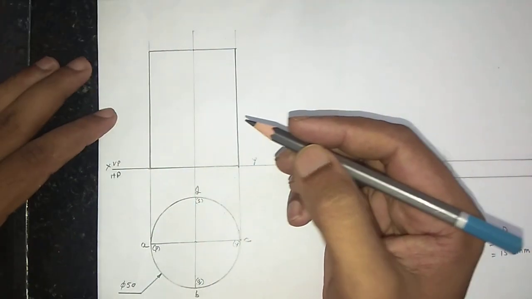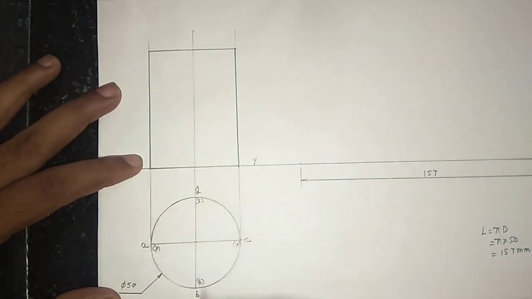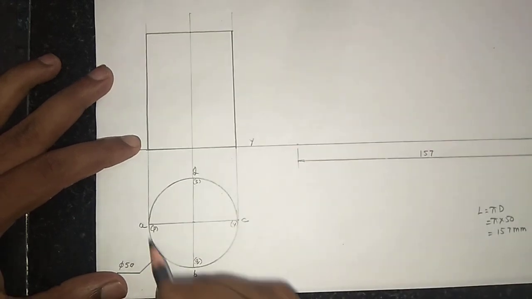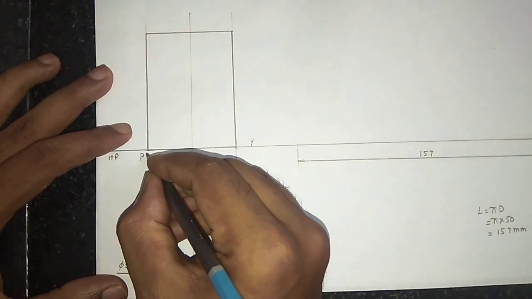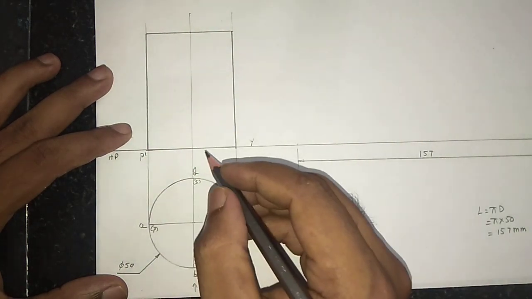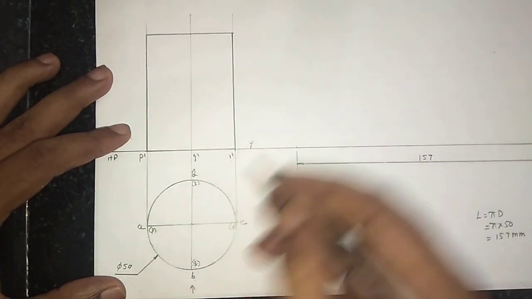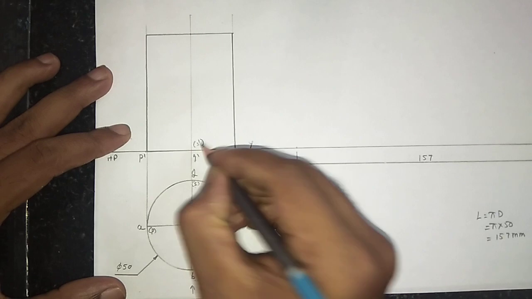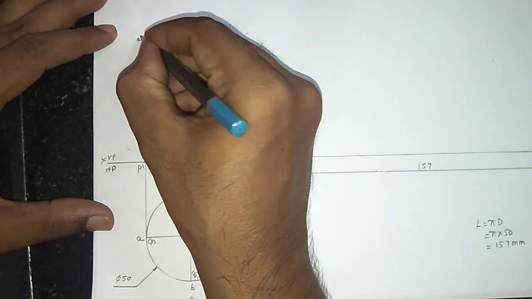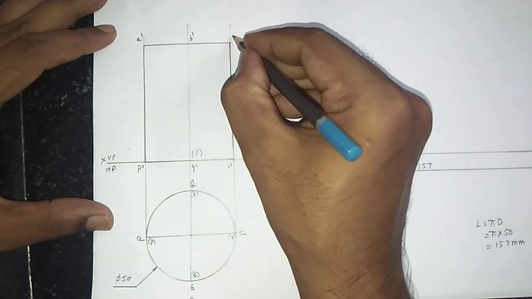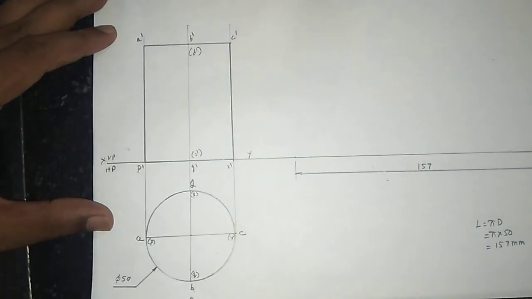And now I give the names. The bottom portion is considered as P, Q, R and S. When we look at the object from this side, P is visible. So here P dash, Q is visible, so here Q dash, and R is visible here, R dash. S is invisible, in bracket S dash. Like in the top face also, A is visible, A dash, B is visible, B dash, C is visible, C dash, and D is invisible, in bracket D dash.